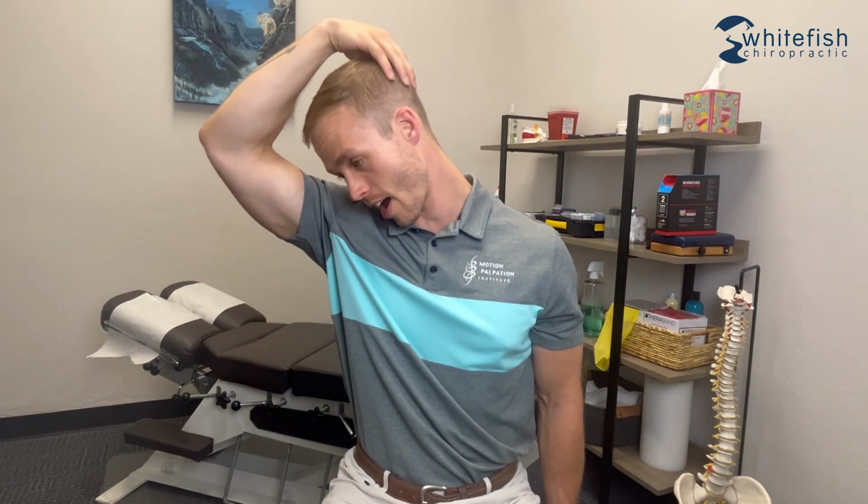You may tip directly away from that shoulder. Same thing, you can add some overpressure here. You may even rotate away, tuck your chin down. Same thing, add a little bit of overpressure. Like I said, kind of play around with the angle and the vector and spend time in the positions that feel like they're giving you a good stretch to these tight muscles in the upper back.